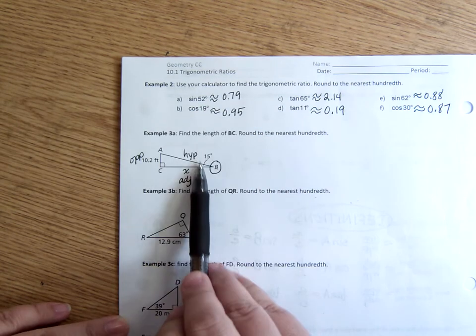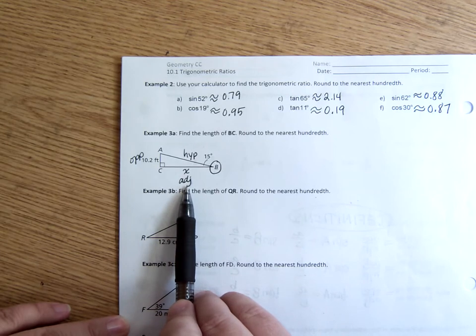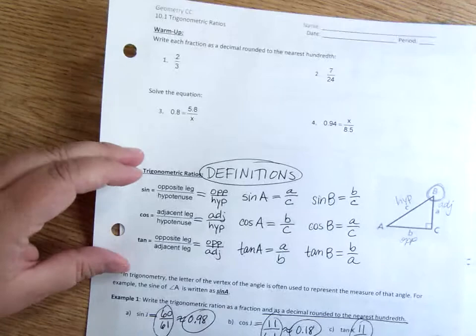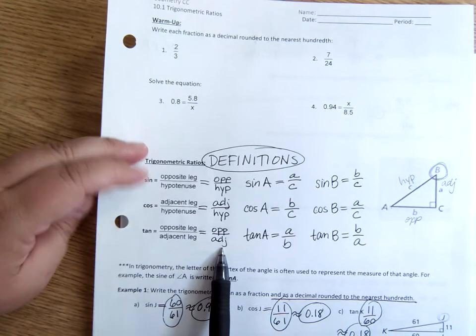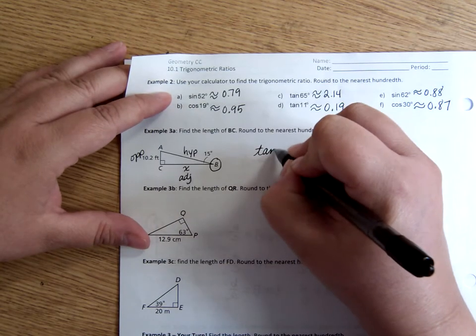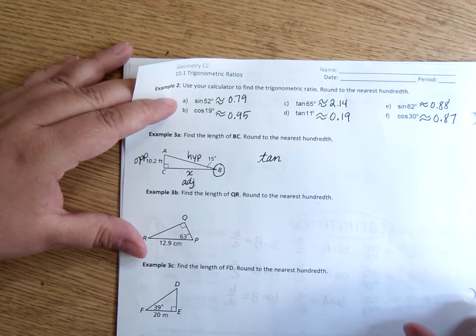So I'm not using the hypotenuse at all here. I have the opposite and I want the adjacent. And the trig function or ratio that deals with opposite and adjacent is tangent. So that's how I know which to use. So I'm going to use the tangent, and I'm going to set up that equation that the definition basically is. The definition is basically an equation. It says the tangent of an angle is the opposite over the adjacent.